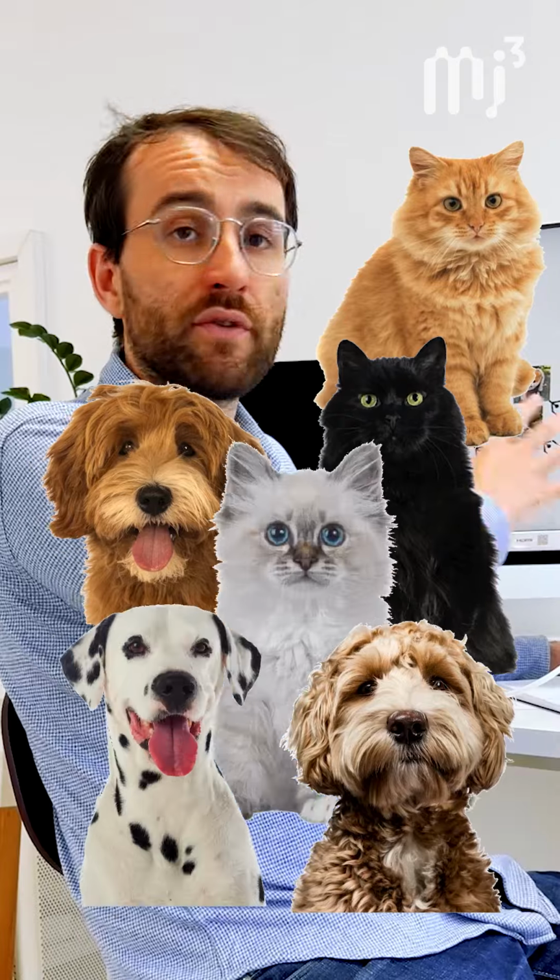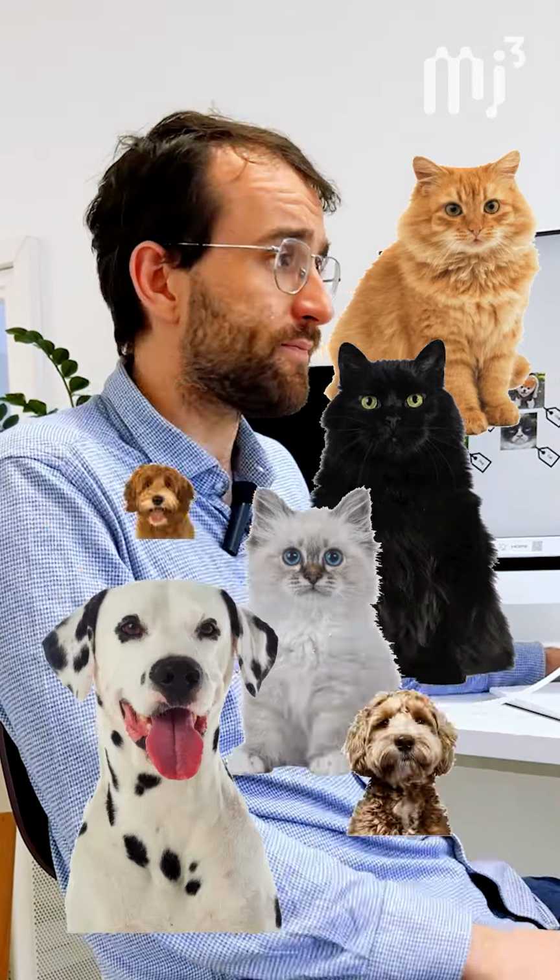And so essentially this algorithm needs to be corrected. It has to learn from its mistakes, and we have to repeat this process many times with many different pictures of cats and dogs.